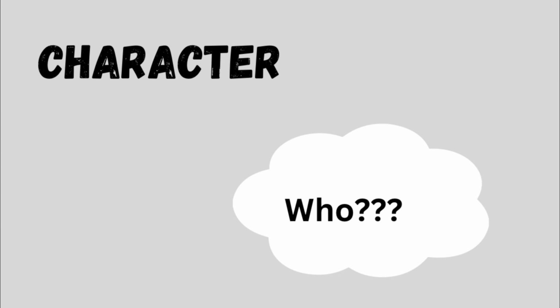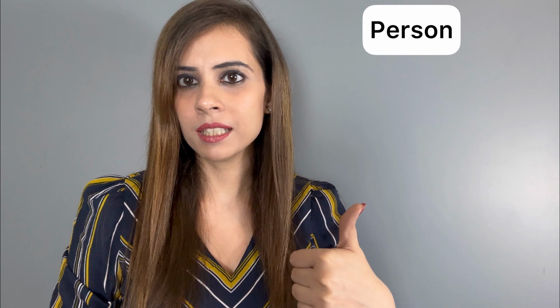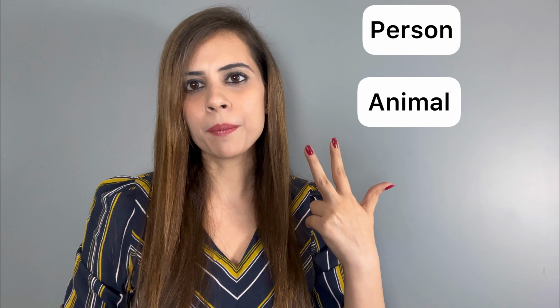The first element that can be added to the story is the character. Character means who is going to be in the story. It can be a person, an animal, or a make-believe character. Make-believe characters means fairies, robots, aliens.